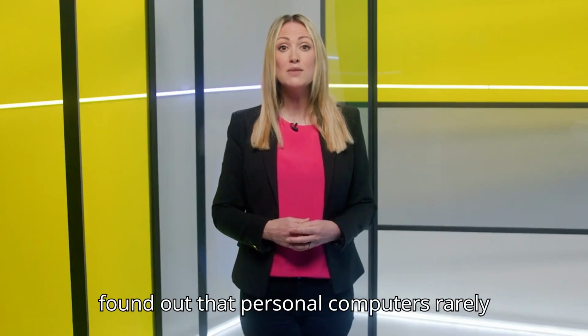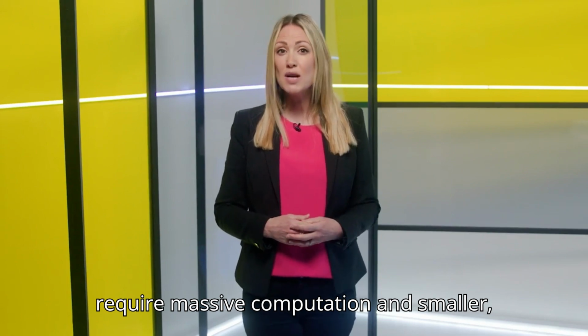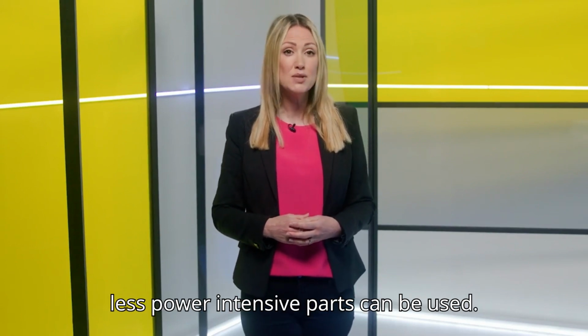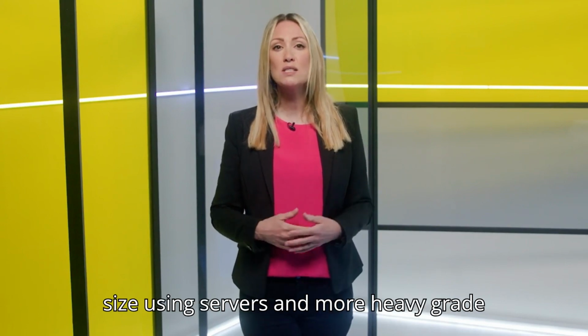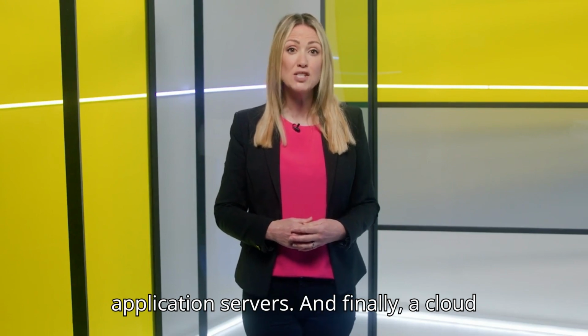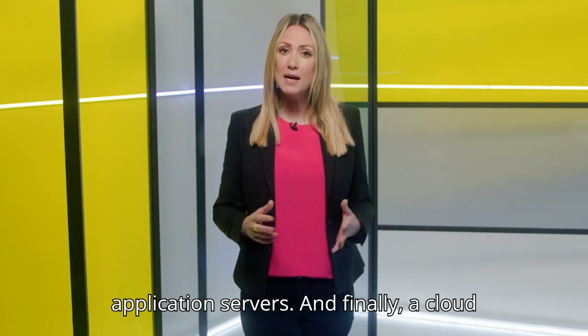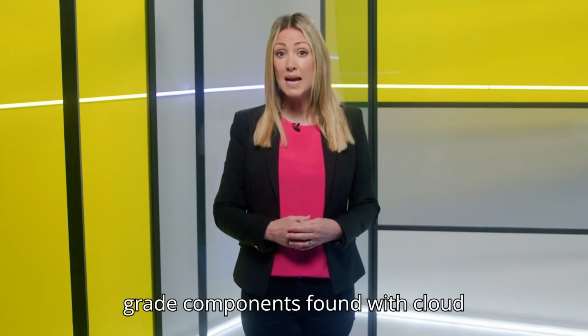Specifically, you found out that personal computers rarely require massive computation, and smaller, less power-intensive parts can be used. An on-premises business can expand its size using servers and more heavy-grade hardware, distributing tasks on local application servers. And finally, a cloud-based company can utilize the industrial-grade components found with cloud computing utilizing the internet.